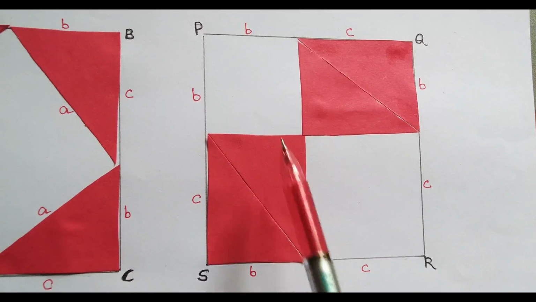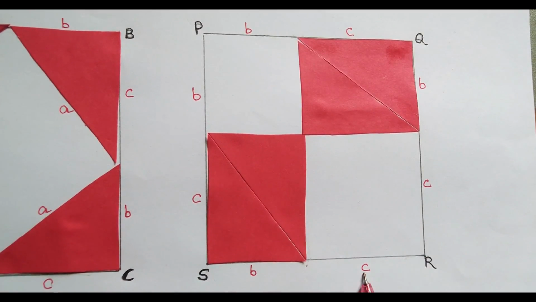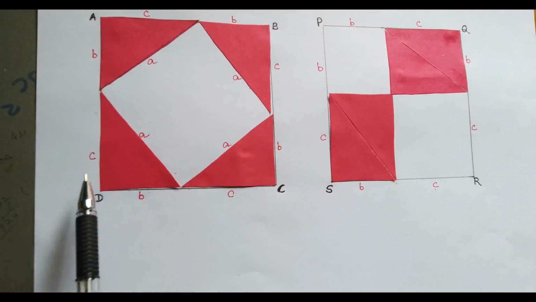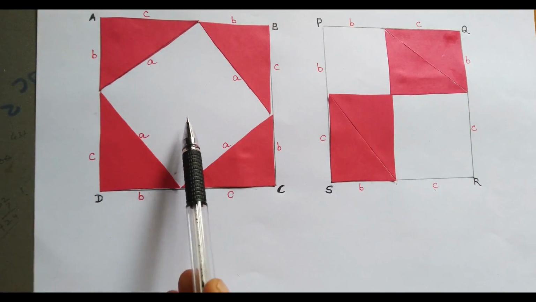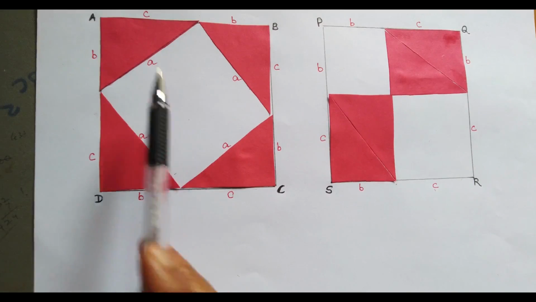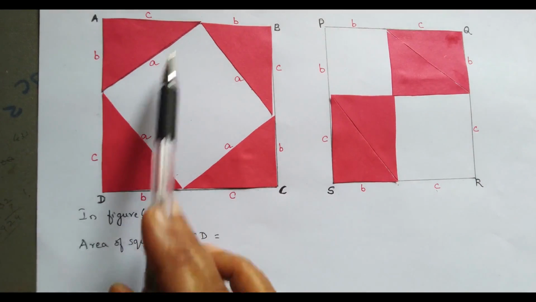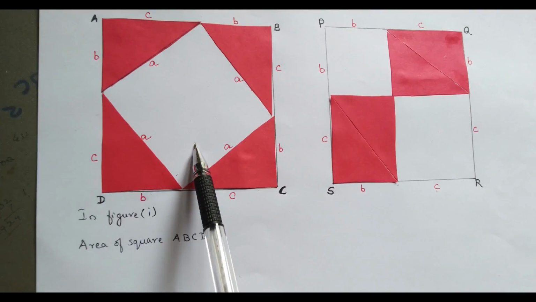In figure 2, we see a square of side B and another of side C in the uncovered portion of the square PQRS. Now in the first figure, the area of the square ABCD will be the sum of the area of the uncovered portion plus the area of the 4 right triangles. The uncovered portion is a square here. So what is the area? It is A square.